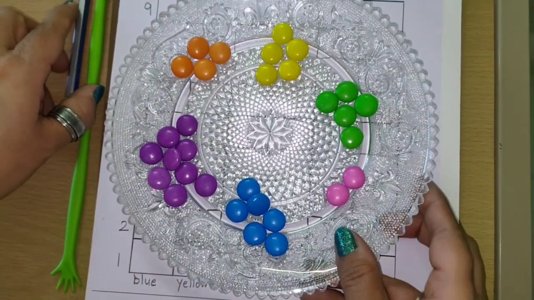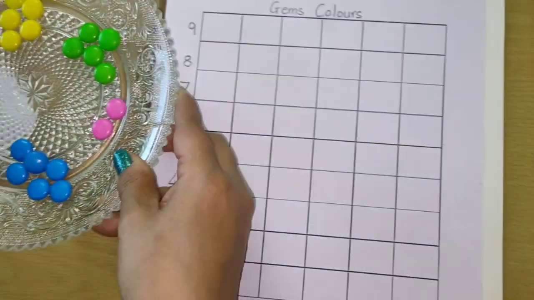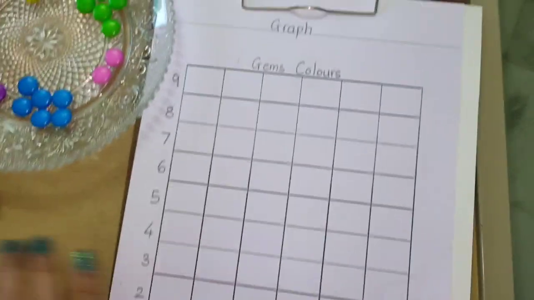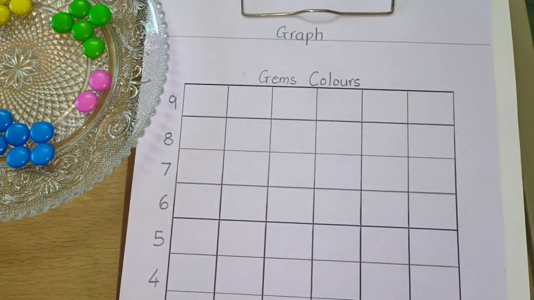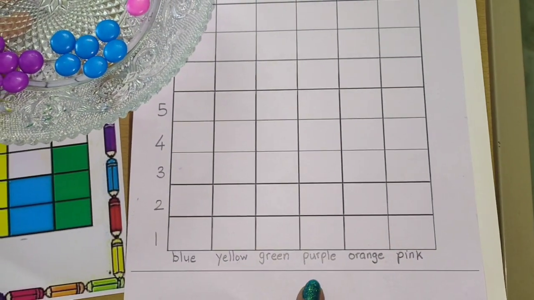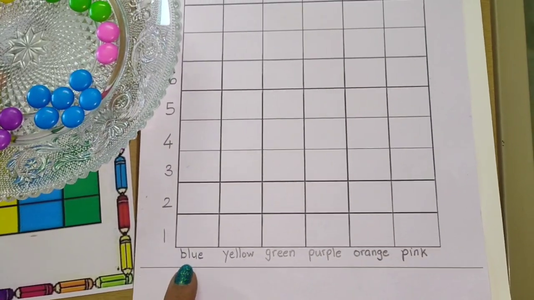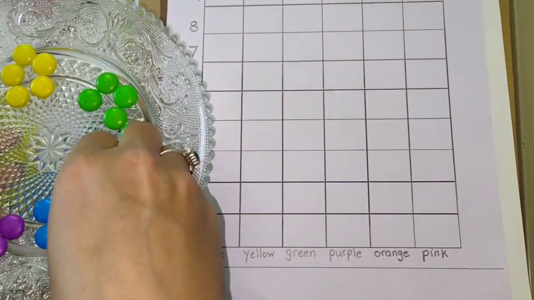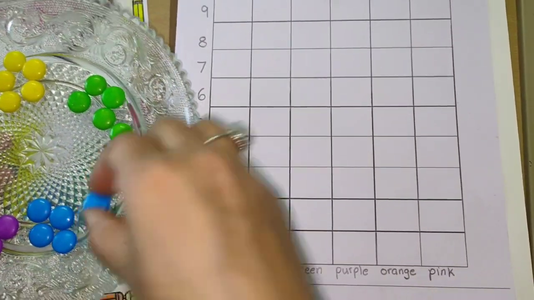right? Now what we will do, now we put this pencil on the side and we will start putting the colors according to the colors we have written on our graph. Okay, so for example, first is blue. So we shall put blue in each box.